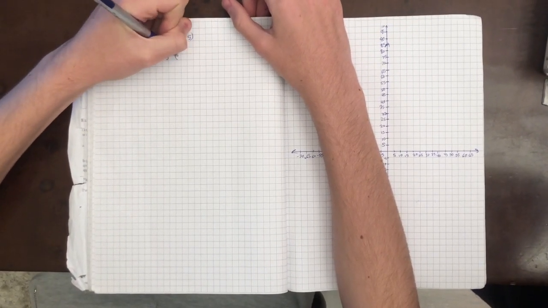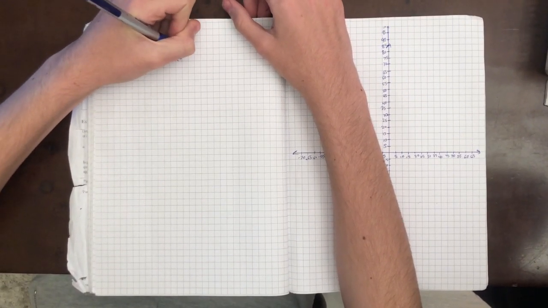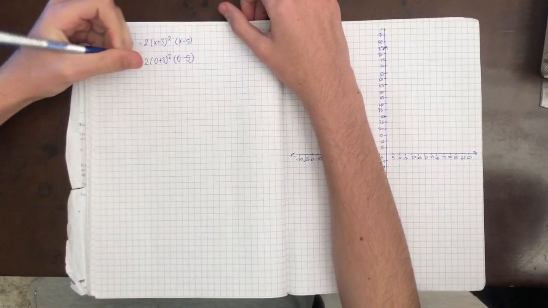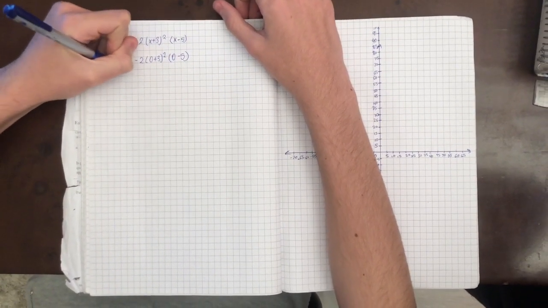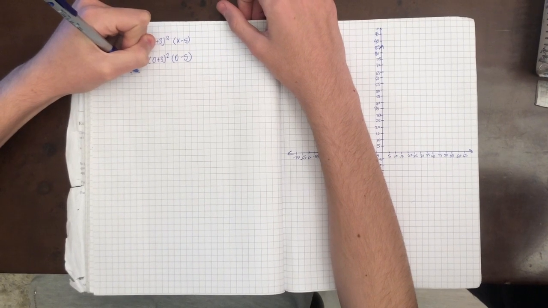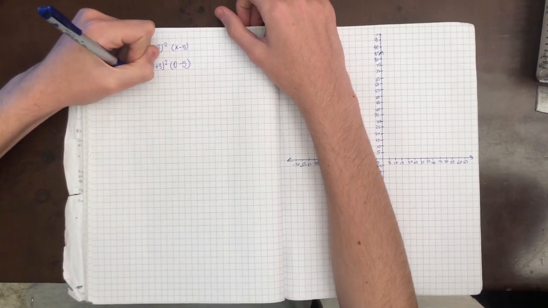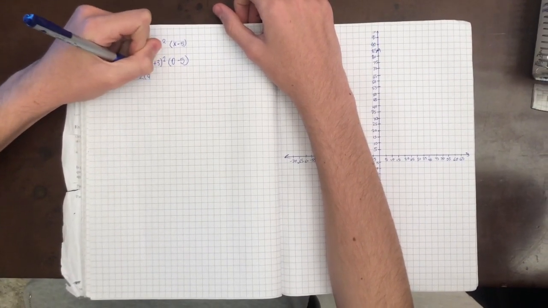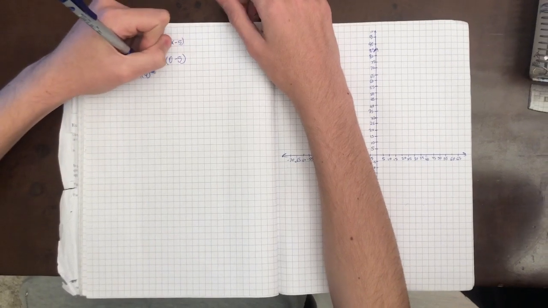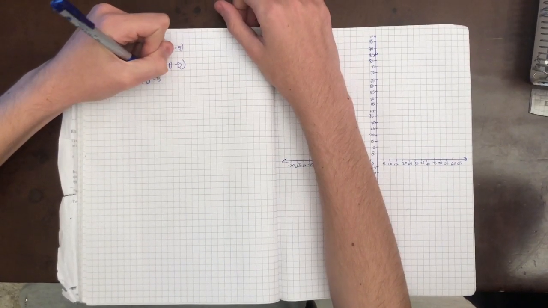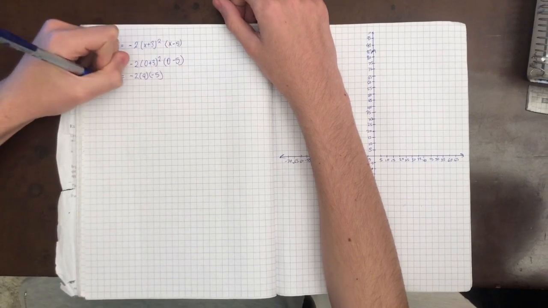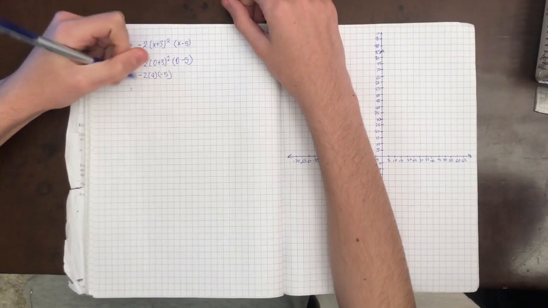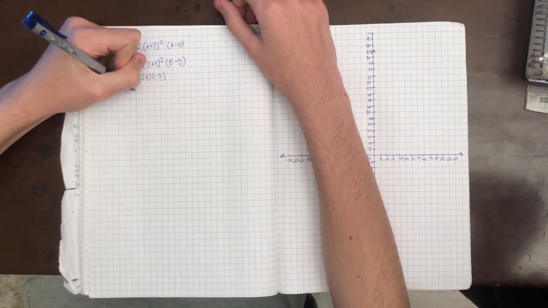For this, I used the property of 0 and did f(0) = -2(0 + 3)²(0 - 5). Through this I got -2 times 9 times -5, and ultimately f(0) = 90. Now we know that our point, when x = 0, y = 90. Well, that works.